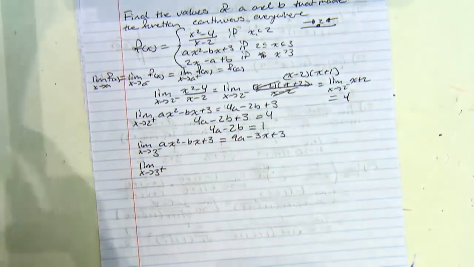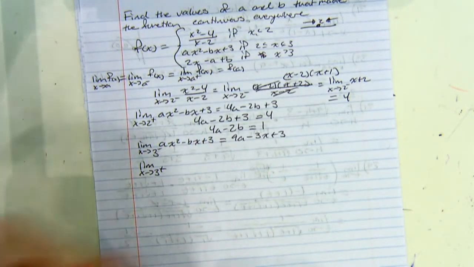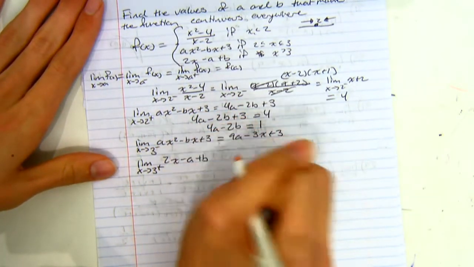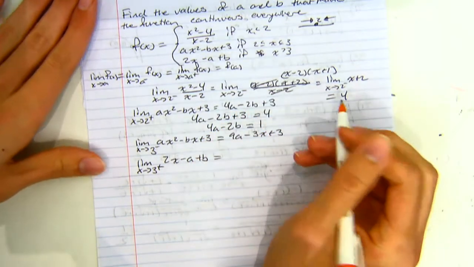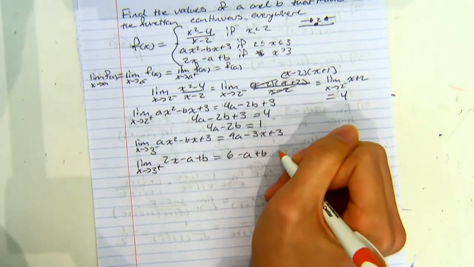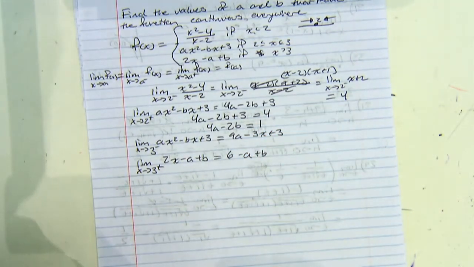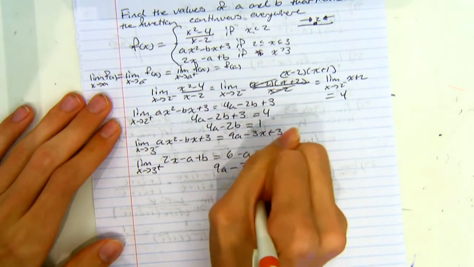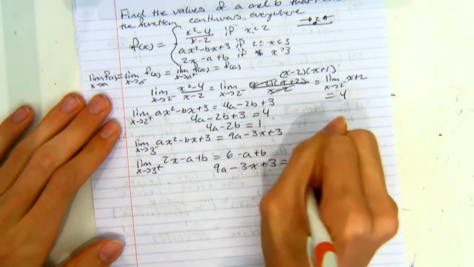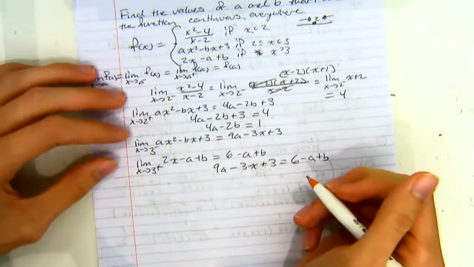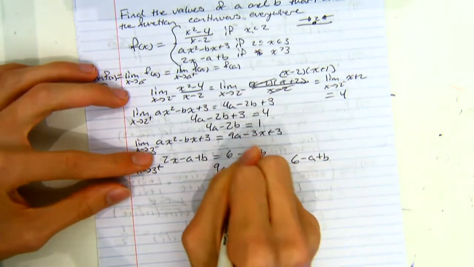And then for the limit as x approaches 3 from the right, you're going to want to use the valid function for x to the right of 3. You can also just plug this one in. So you get 6 minus a plus b. So you're going to want to set those equal to each other. So you get 8a.